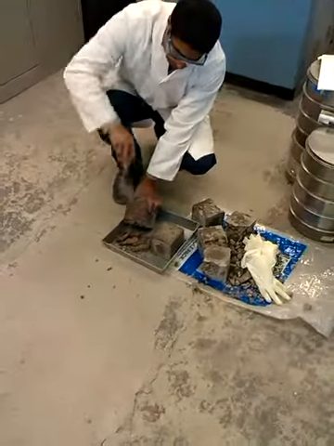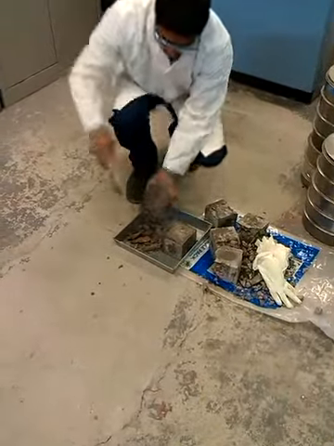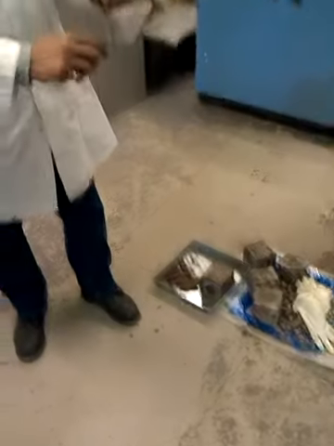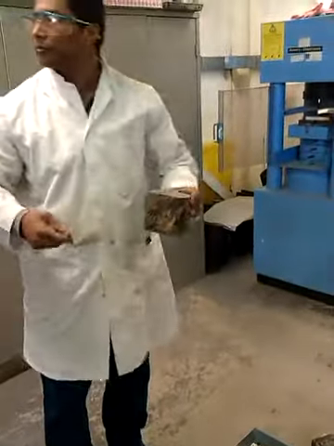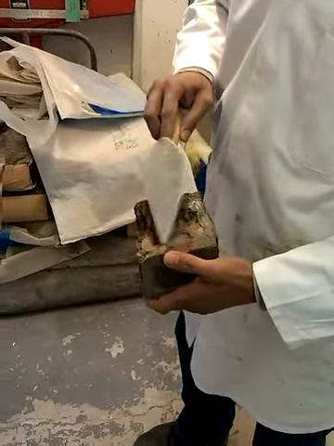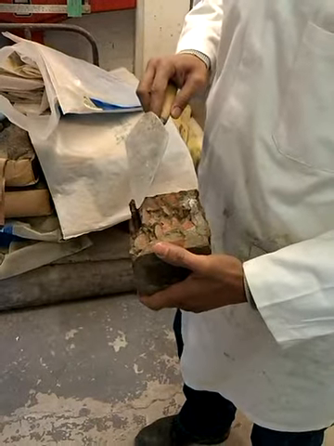But in the case of shear, it needs more strength. For example, if you see the conical shape, it needs more force to break it off from that one. And another thing is that if you check the aggregate over here, you can see that part of the aggregate has already been sheared, right?